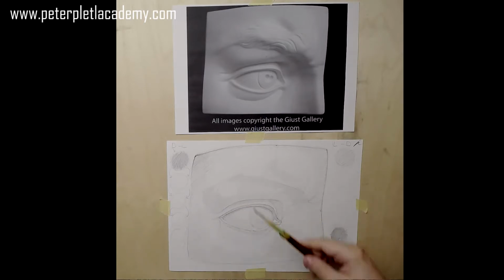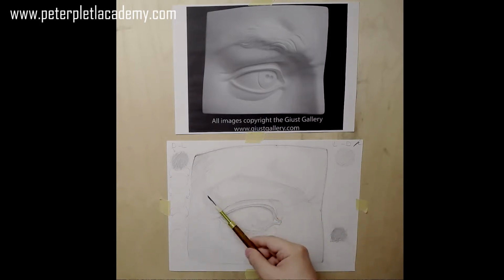Right? Okay. So this is the first step of the shadowing process. Just blocking out the main shadows. Not making any details. Right?